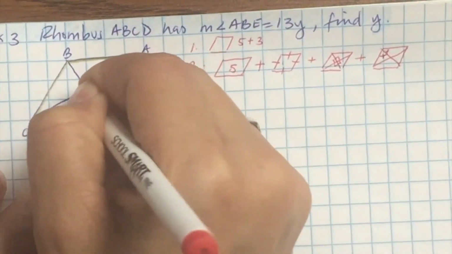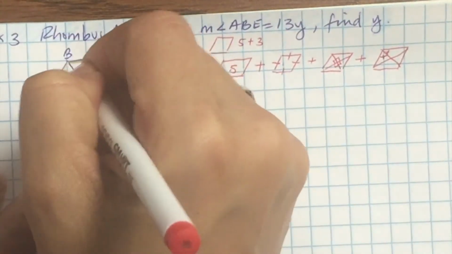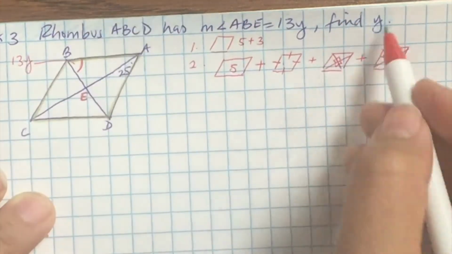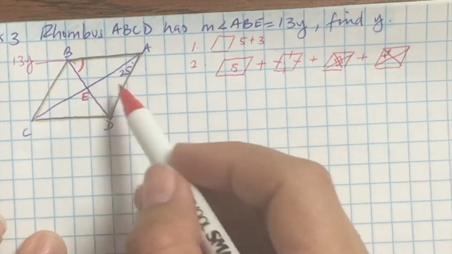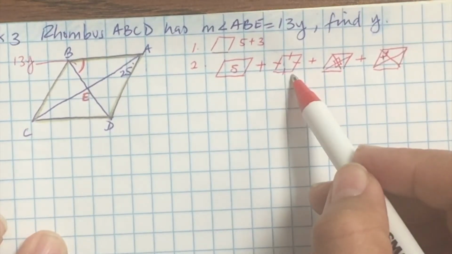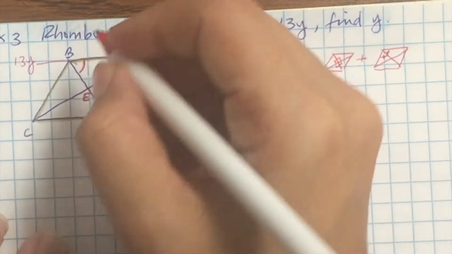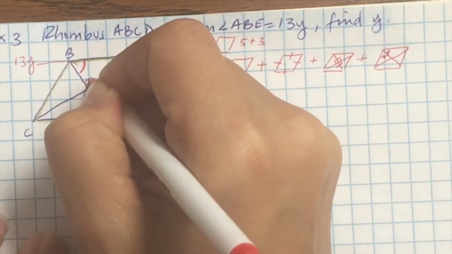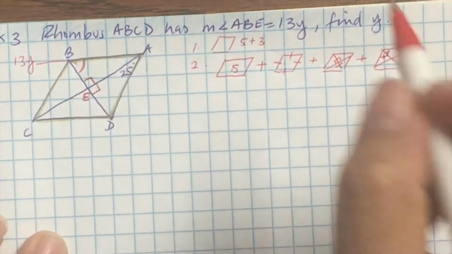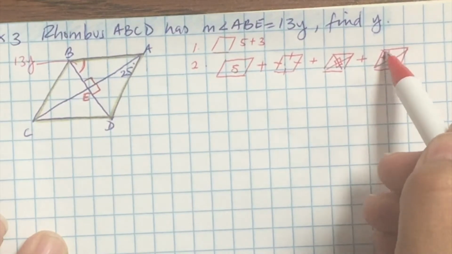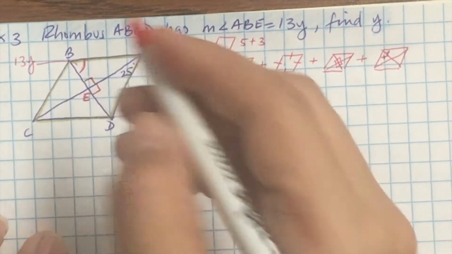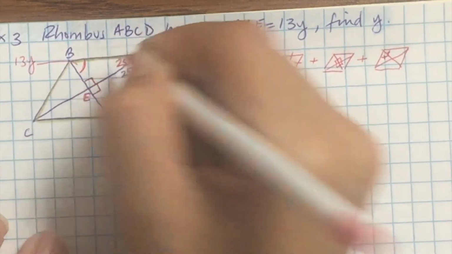Alright, so now let's label what we're given. ABE is 13y, and the question is find y. Alright, so what do we know? Okay, all the middle angles are 90, because we don't have any sides, so it's got nothing to do with sides. It's everything angles, so every property we know about angles, we're going to put it in. So those middle ones are 90, and then it cuts it in half. So if that's 25, the other side of it is 25.